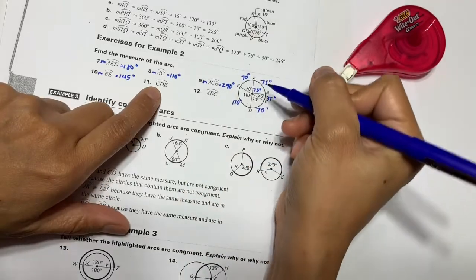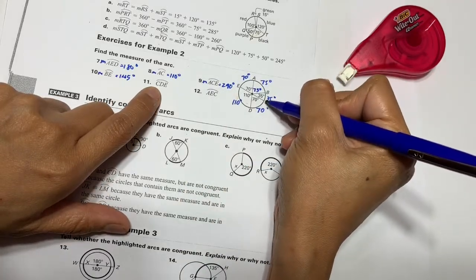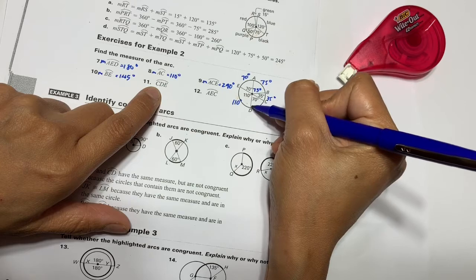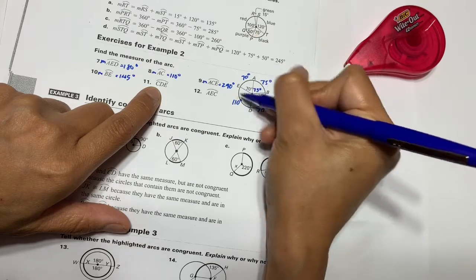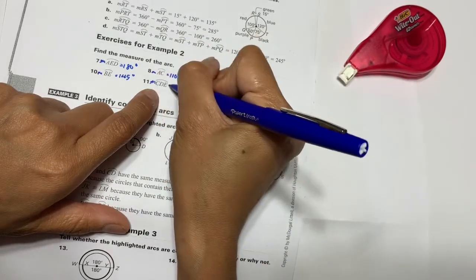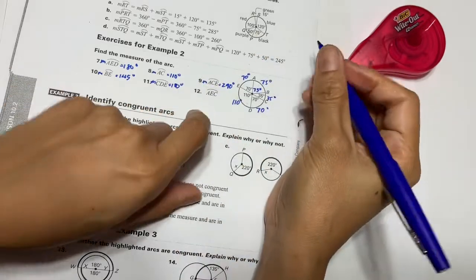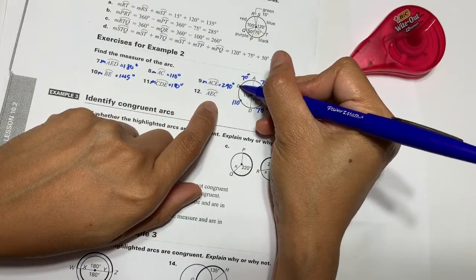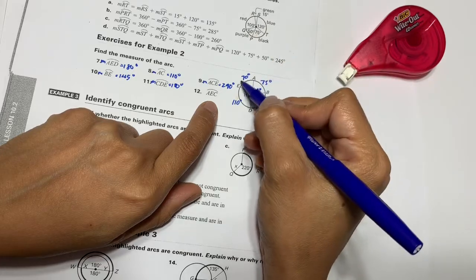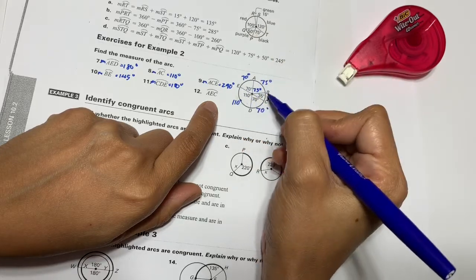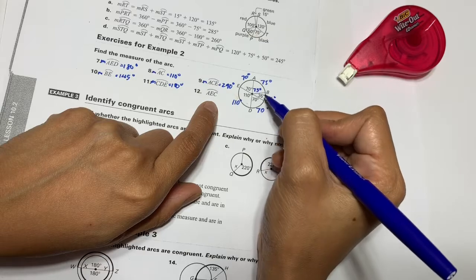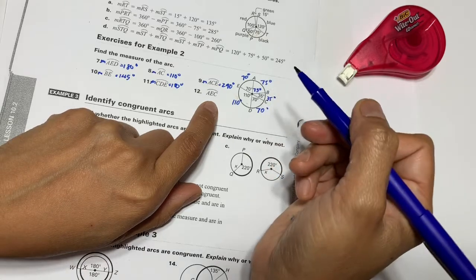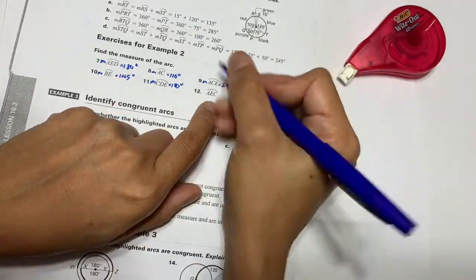Next one is arc CDE. CDE, that's half a circle, so 180. And then measure of arc AEC. AEC, everything except these two, that's 110. So take 110 away from 360, so it's 250.